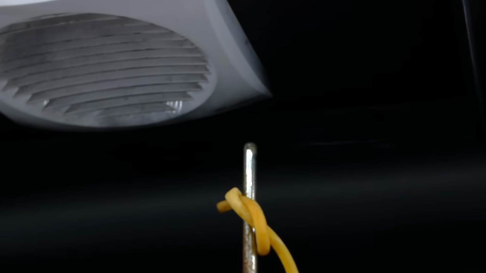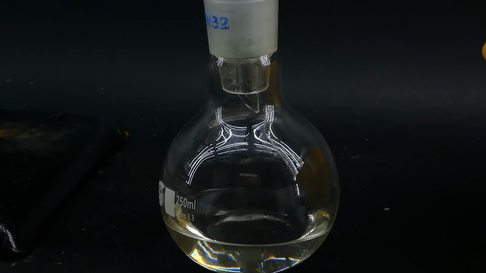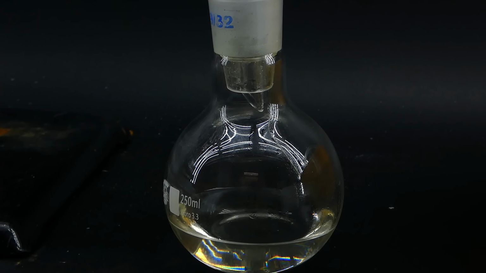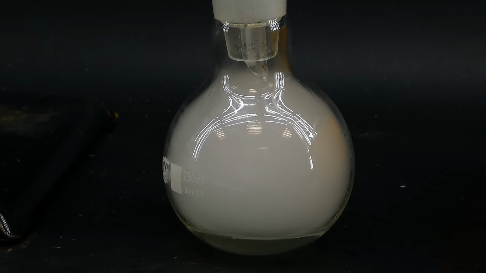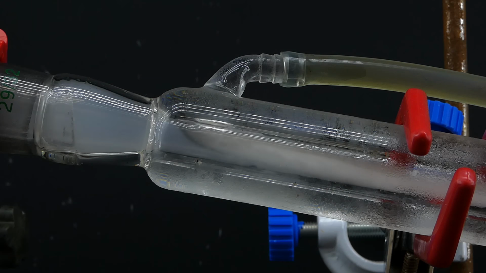The whole distillation is rather slow. It has periods where there is almost no acetic acid coming over, and sometimes it just goes nuts and spews out tons of acetic acid, which makes this really nice effect when its vapors touch the cold condenser.